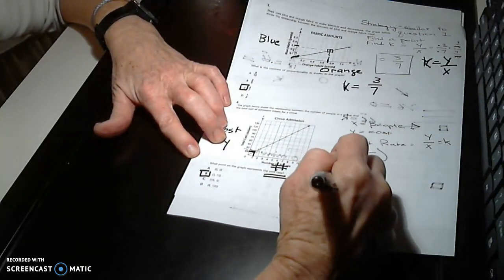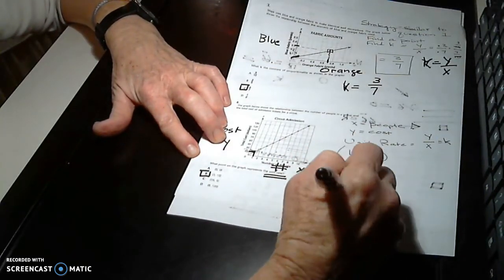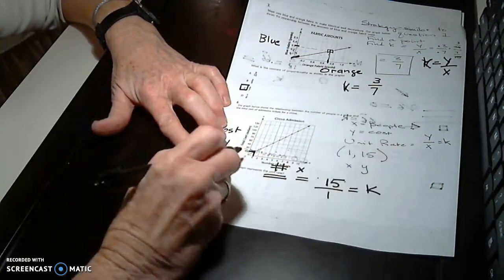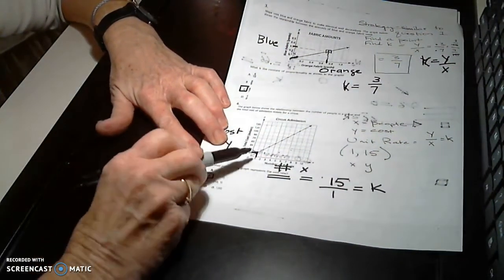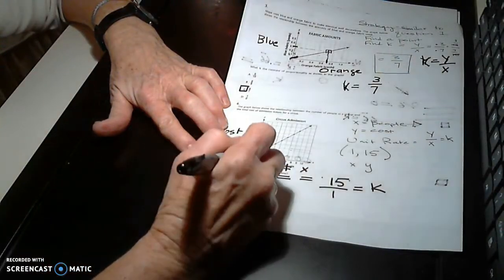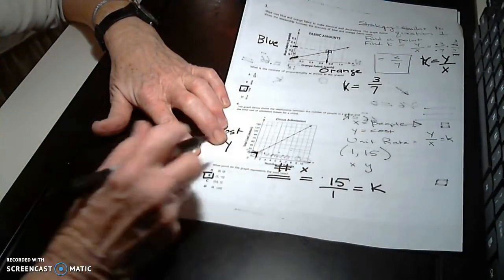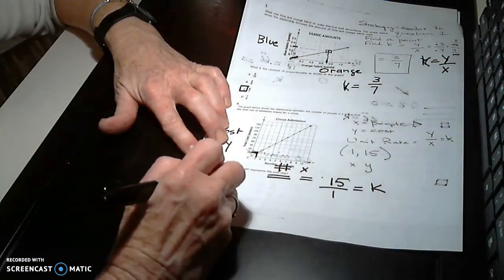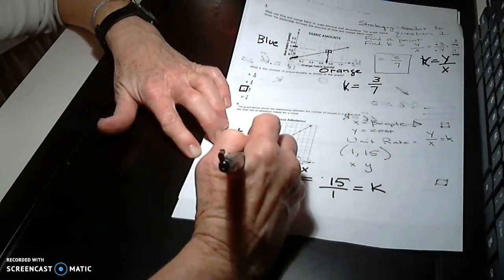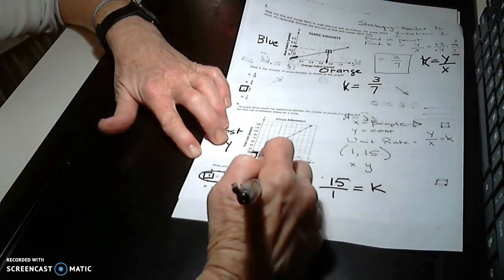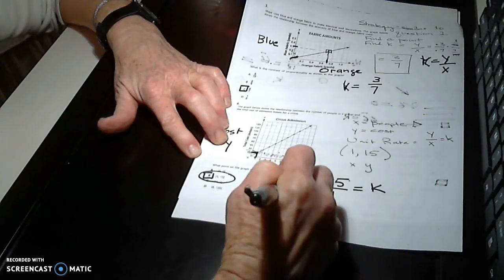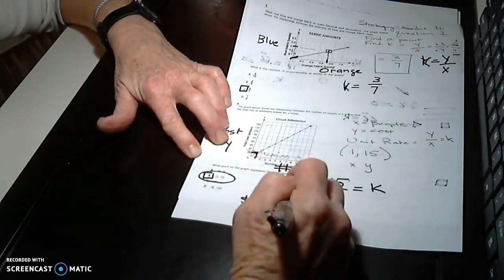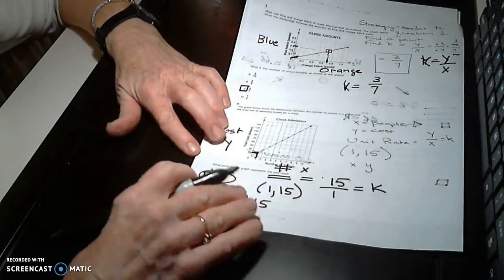So when I divide 15 over 1, that's my unit rate, or k. And again, the easiest way to see this is simply find out what your x is and what x corresponds to on the line. X corresponds to 15, and that's my correct answer. When x is 1, y is 15. The pair is 1, 15. Or admission is $15 per person.